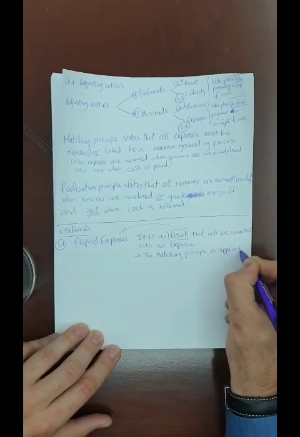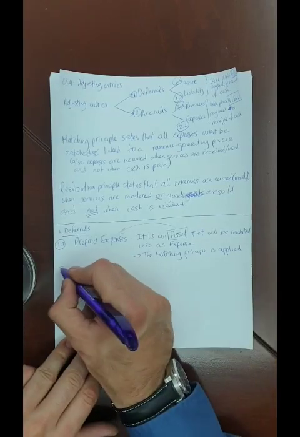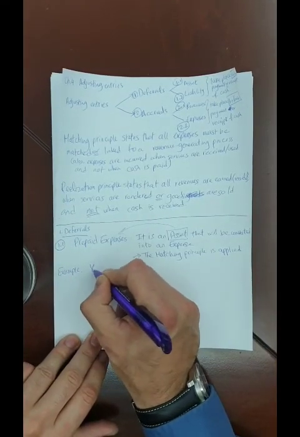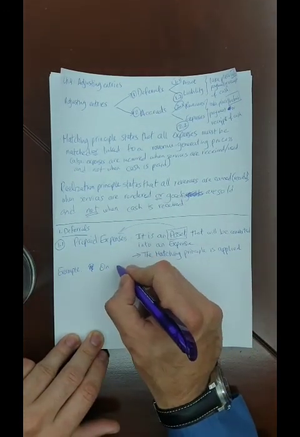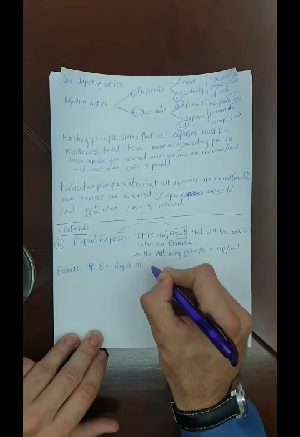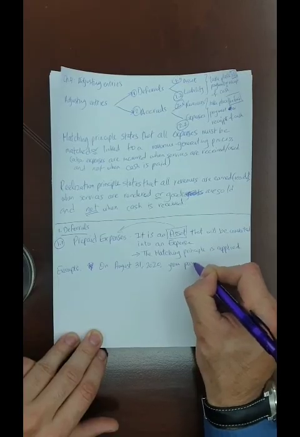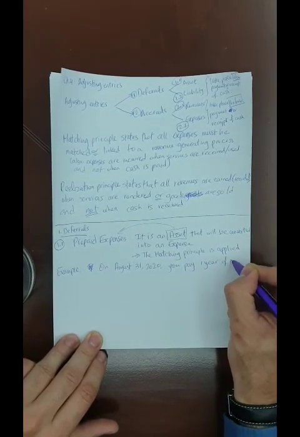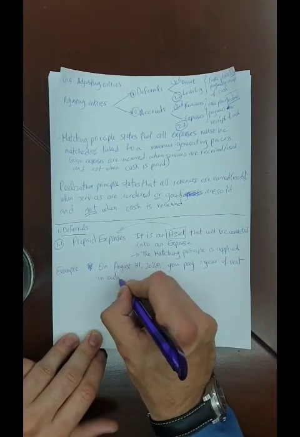And I will show you in a minute how the matching principle is applied. Let's take an example. The example says, on August 31, 2020, you pay 1 year of rent in advance.